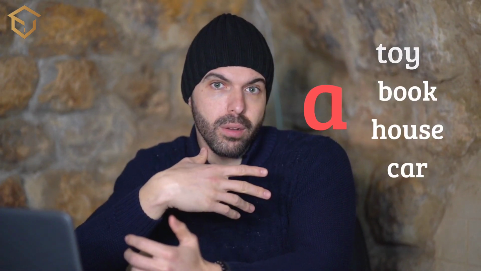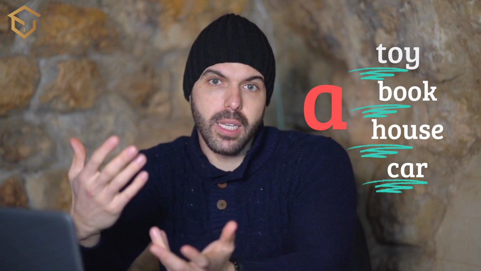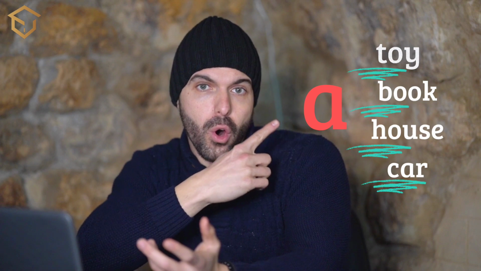However, we have some specific rules in applying the usage of both a and an. The general rule is to use the article a when it precedes a word beginning with a consonant sound. For example, a toy, a book, a house, a car. As you can see, the first letter of all of these words is a consonant.